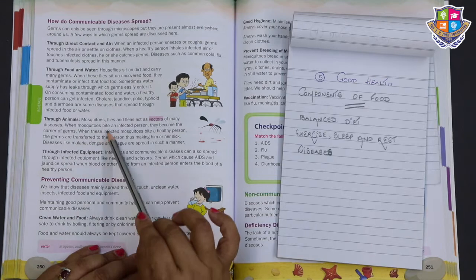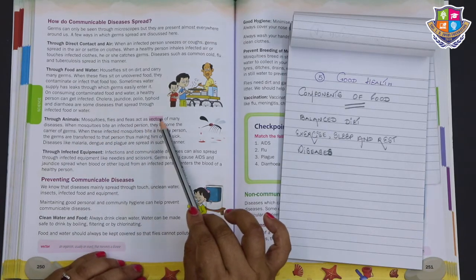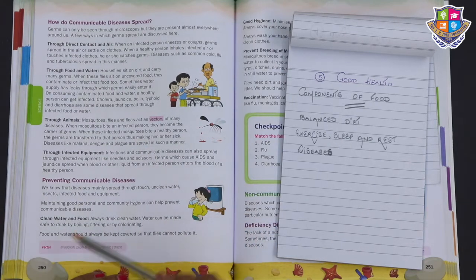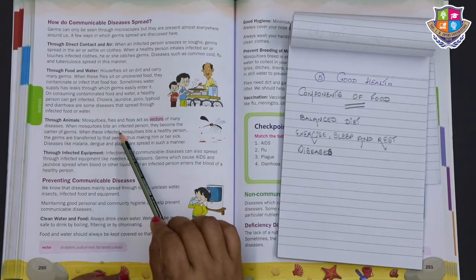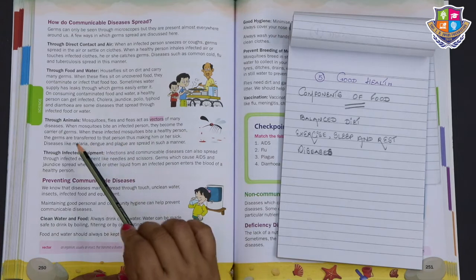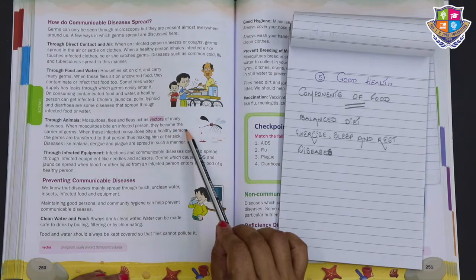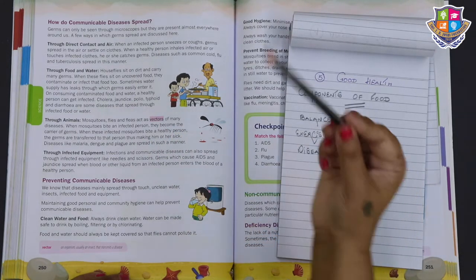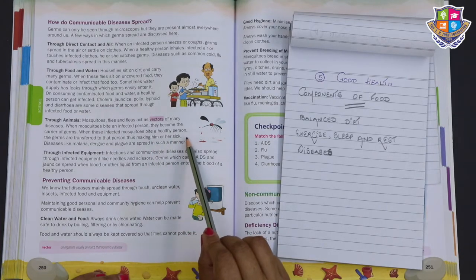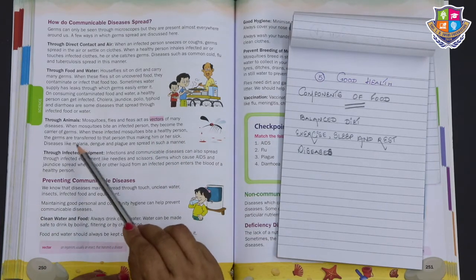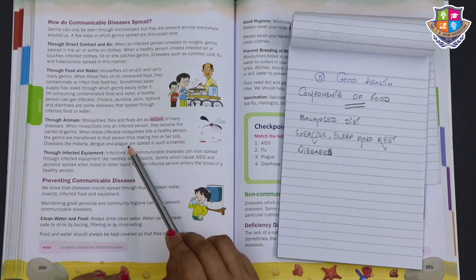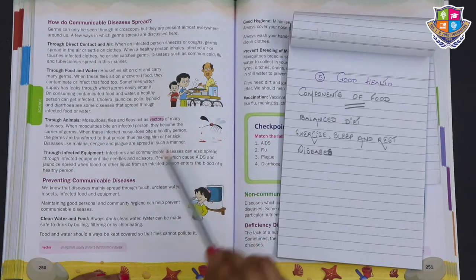Then through animals: mosquitoes, flies and fleas act as vectors of many diseases. Now let's see, what are vectors? An organism, usually an insect, that transmits a disease. Did you get it? The meaning of vectors? Very good. When mosquitoes bite an infected person, they become the carriers of germs. When these infected mosquitoes bite a healthy person, the germs are transferred to that person, thus making him or her sick. Diseases like malaria, dengue, and plague are spread in such a manner.